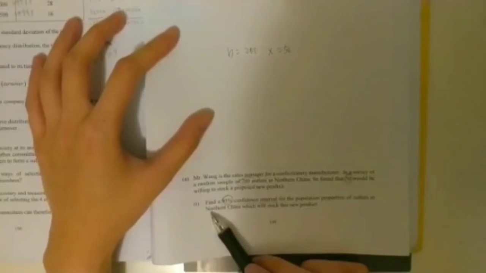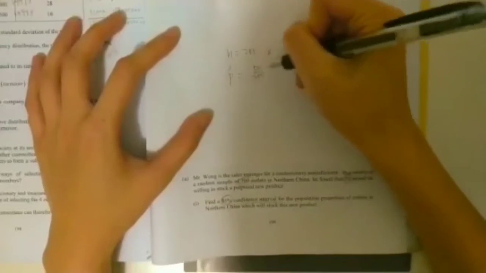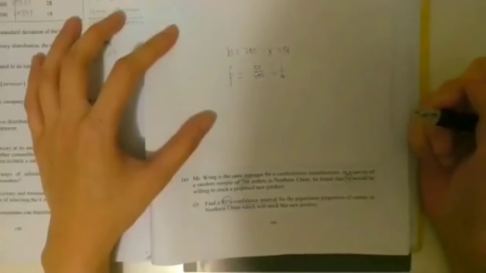In question 4A1, we are going to find the population proportion, so P is equal to 50 over 200, which is 1/4.